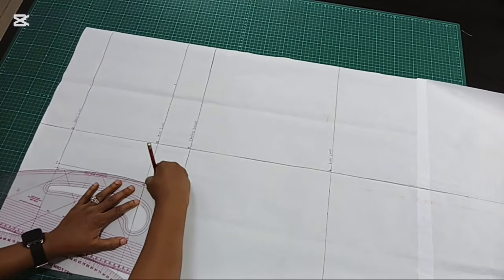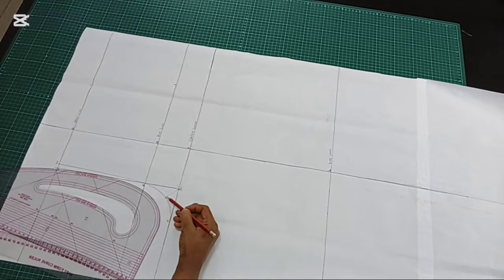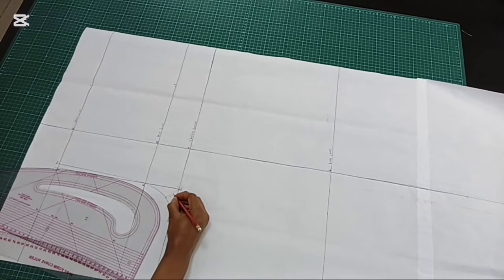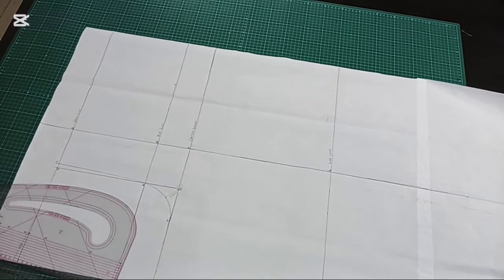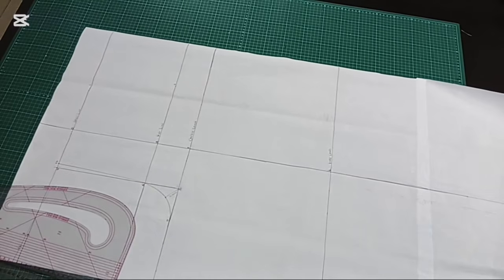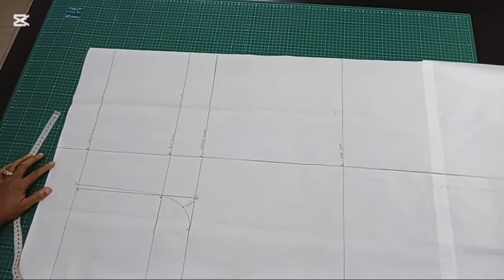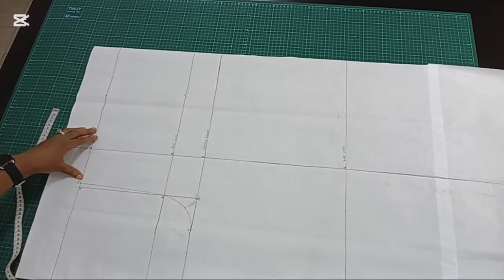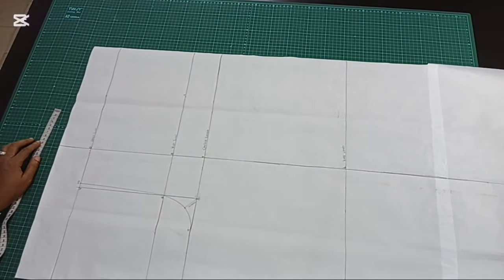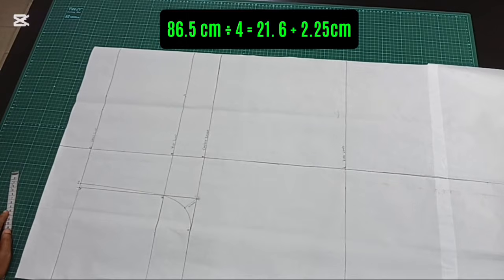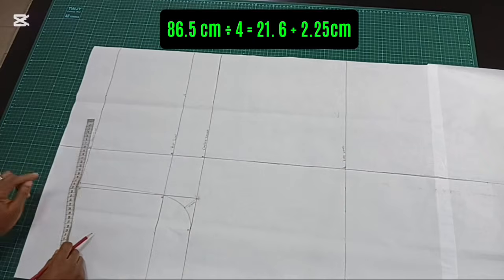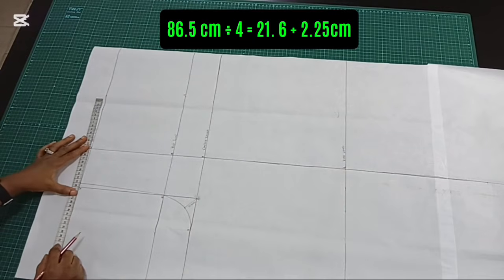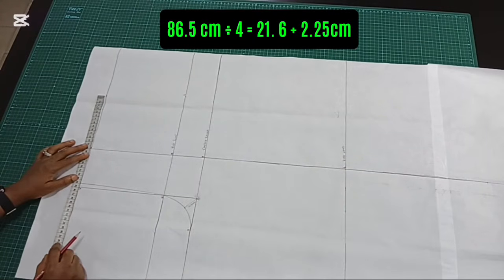For this hip measurement. The next number I'll be getting is number 11. Number 11 is the waist measurement. So we're going to be dividing our waist measurement by 4 plus 2.25 cm. That will give me approximately 24 cm. So I'll go ahead and mark 24 cm there and label it number 11.